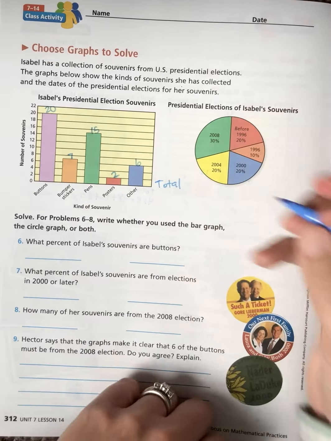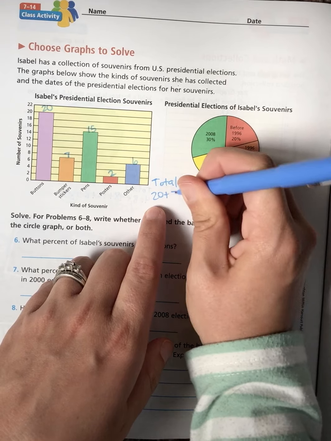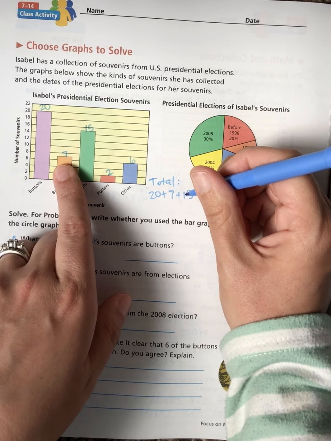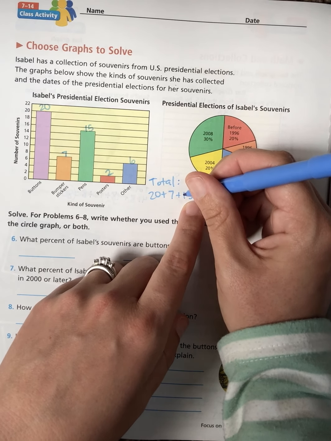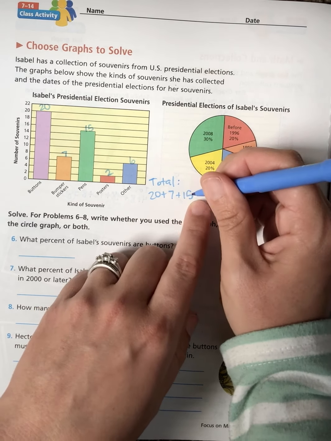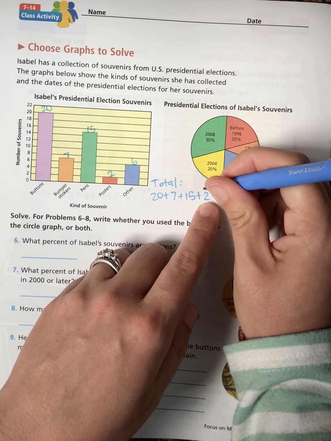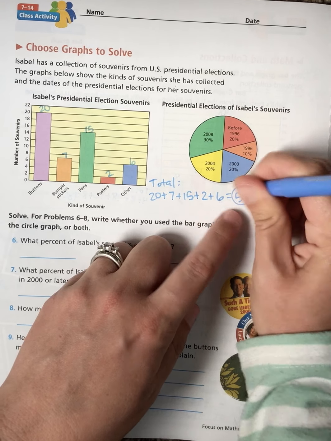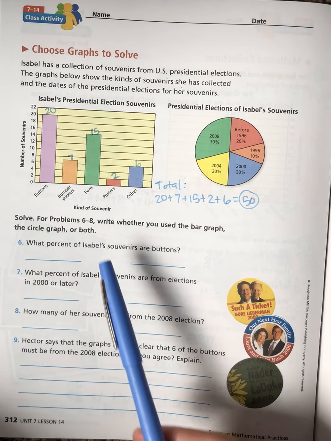So if I want to find her total, I'm assuming I'm going to need the total later. Might as well figure it out now. I will add 20 plus 7, which is 27, plus 15 more. So 27 plus 10 more would be 37. 5 more would be 42. Plus 2 more would be 44. And then plus 6 more would be 50. Cool. So the total souvenirs is 50.